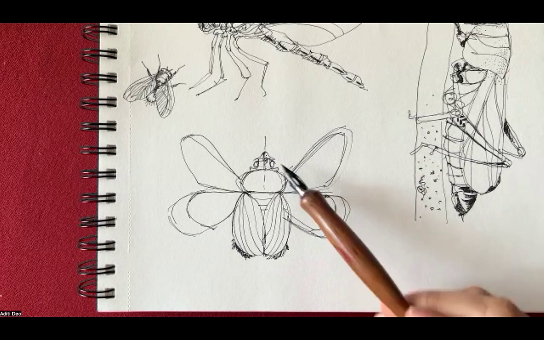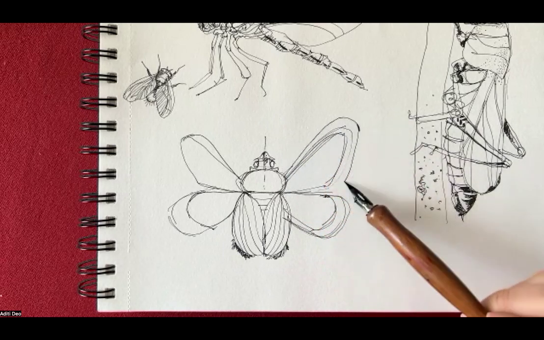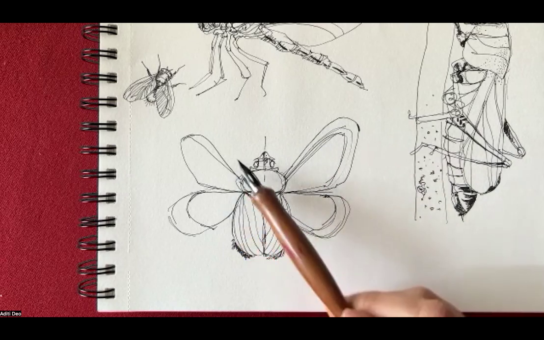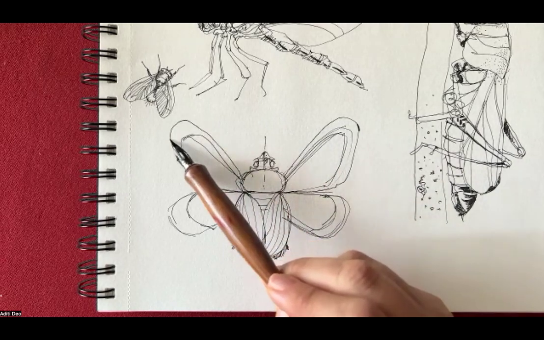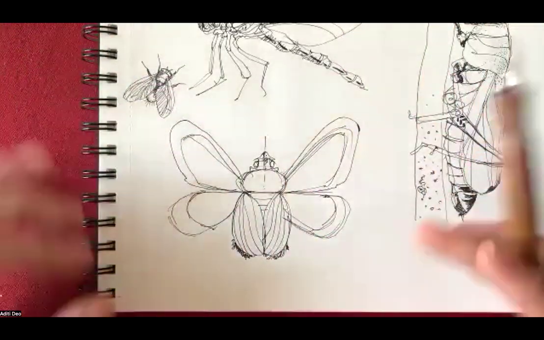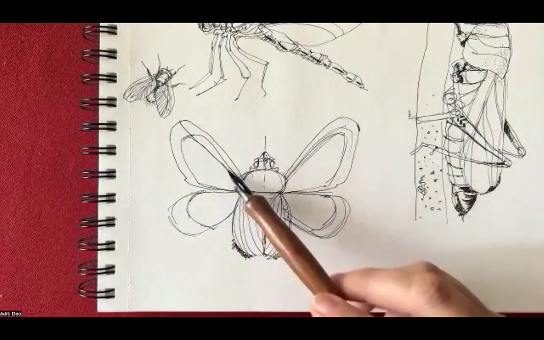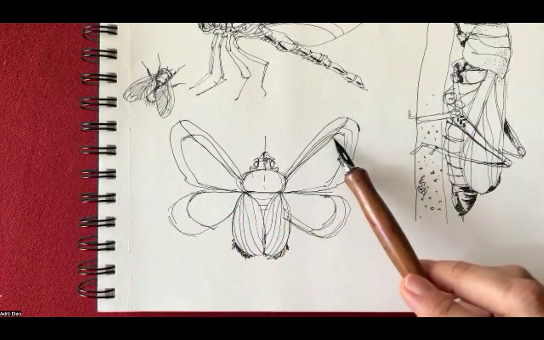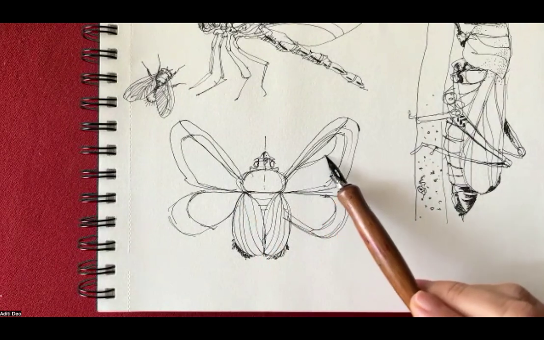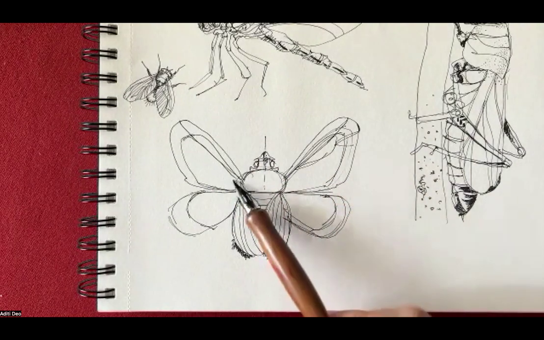So in getting this shape right or this proportion right, you will spend some time. But look at the effect that this line is creating. I love how this is looking like the wings are glowing or they are moving in a certain way. And all of this will vanish the moment I start making textures.